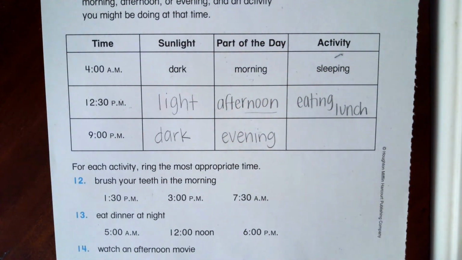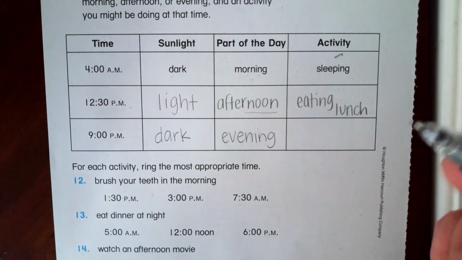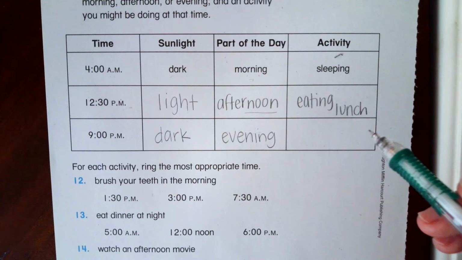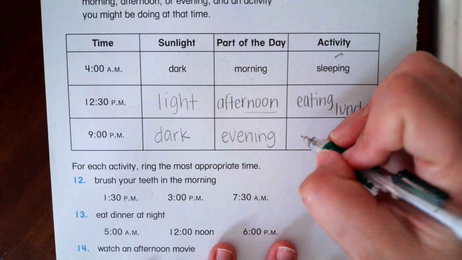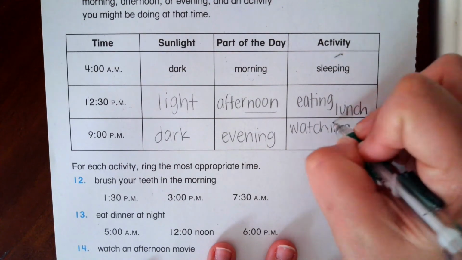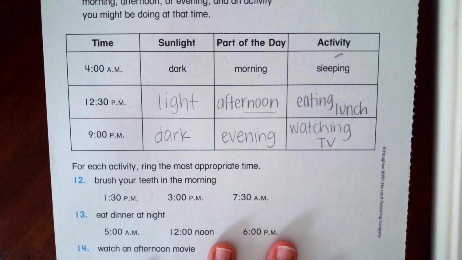And what might you be doing? Maybe you're sleeping again. Maybe you're watching TV. Maybe you're reading before bed. So whatever you're doing at 9 p.m., which is probably in and around your bedtime, go ahead and write that. I'm usually watching TV.